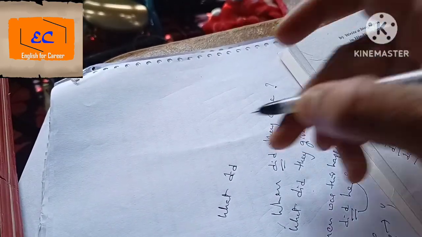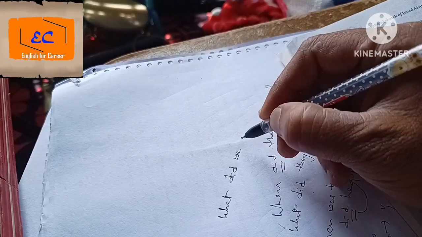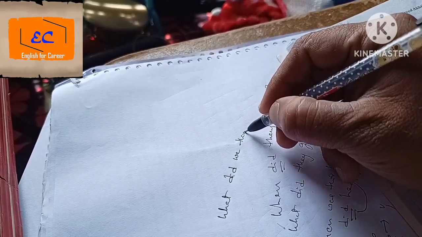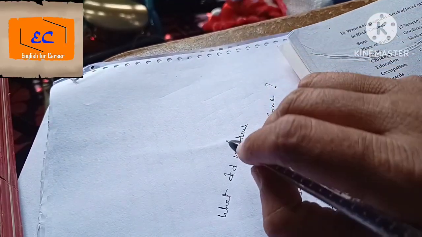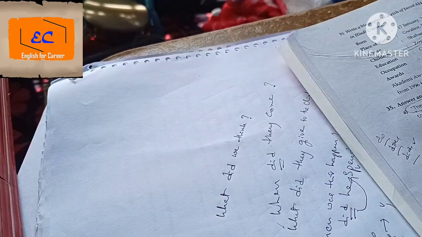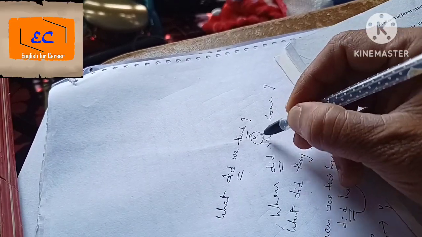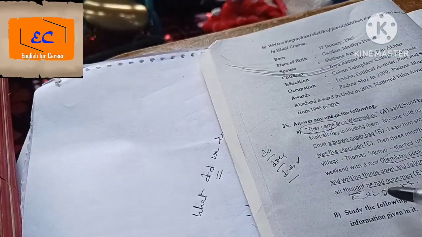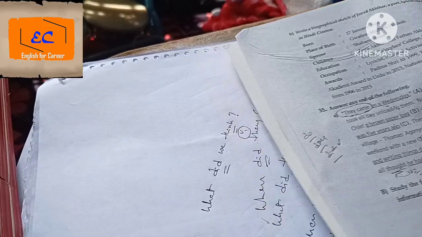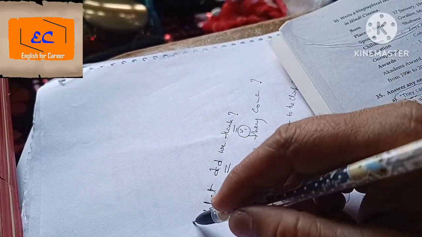We. What did we think? Right. Question mark. సో did వస్తే V1, think వచ్చింది V1. అదే statement లోకి రాగానే ఏమైంది? Thought V2. So in this way you can create the question.